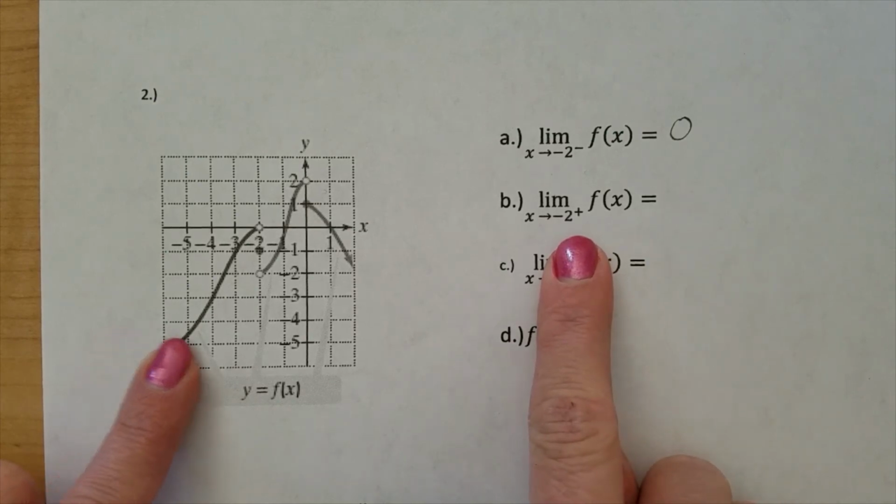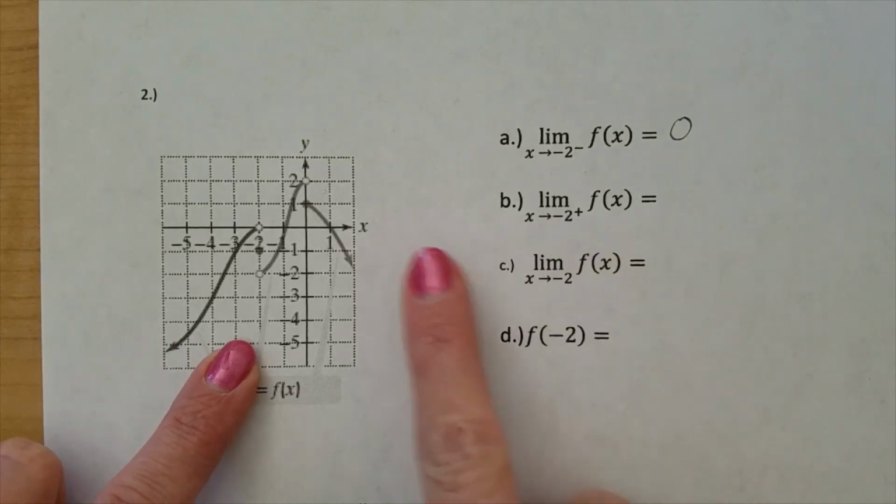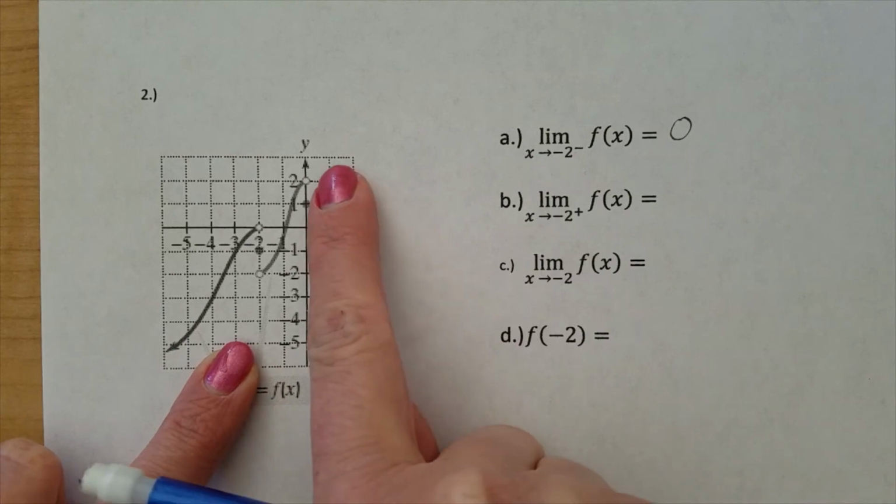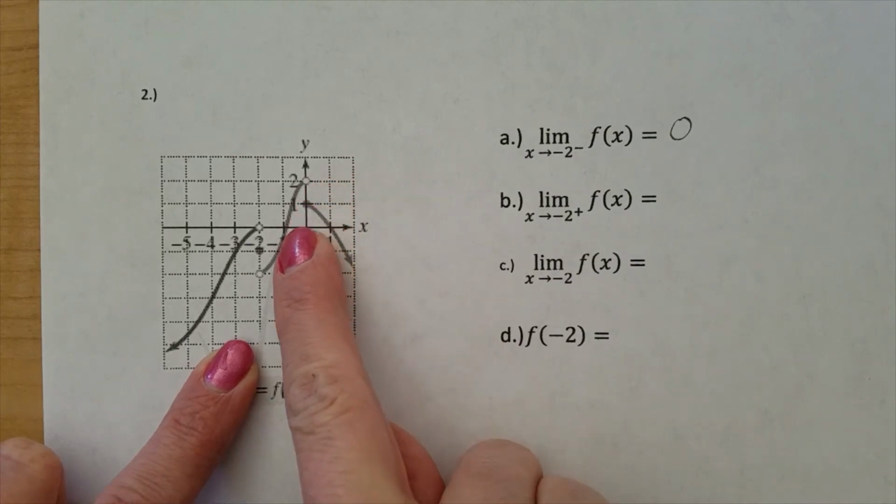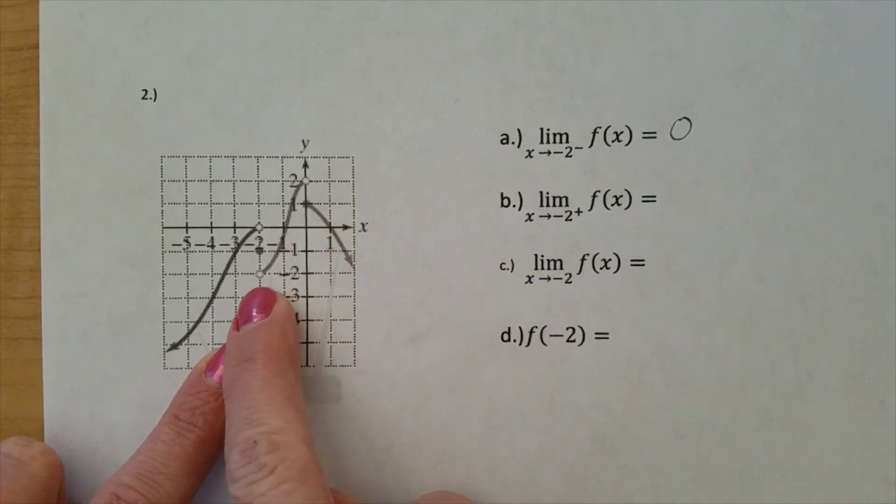Now I'm going to approach -2 from the right. So I'm moving right to left. Here's my graph. Right to left, my limit is at -2.